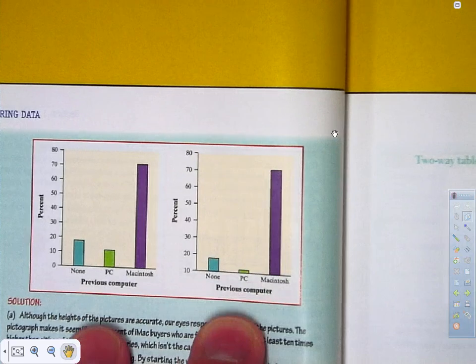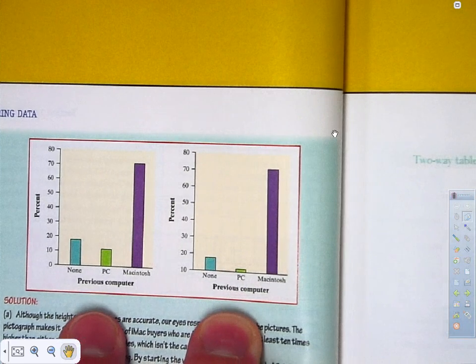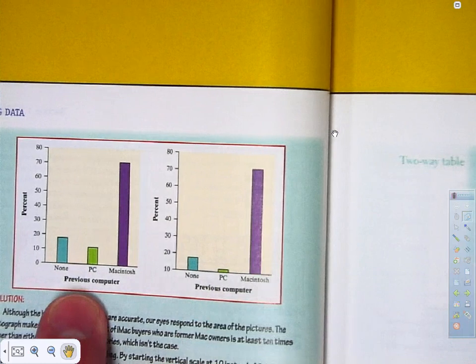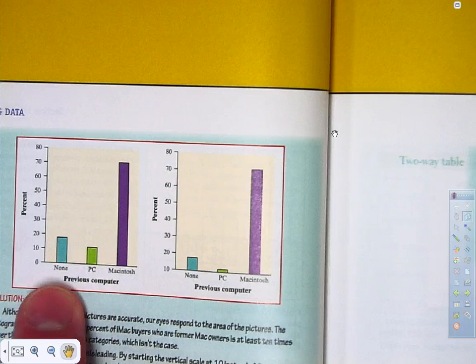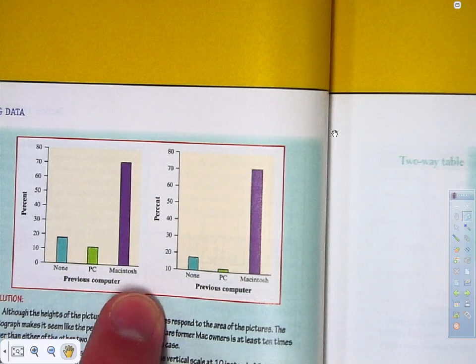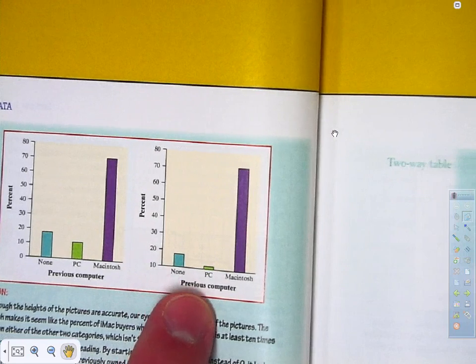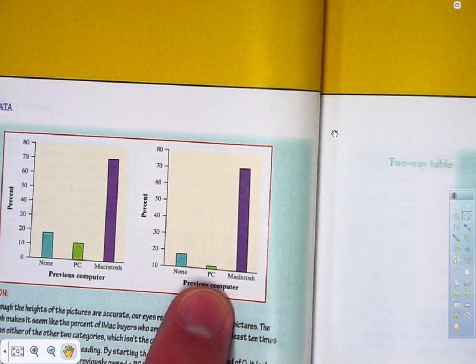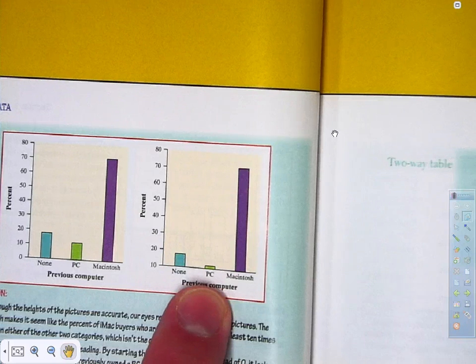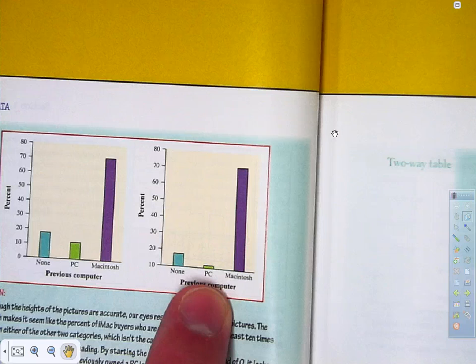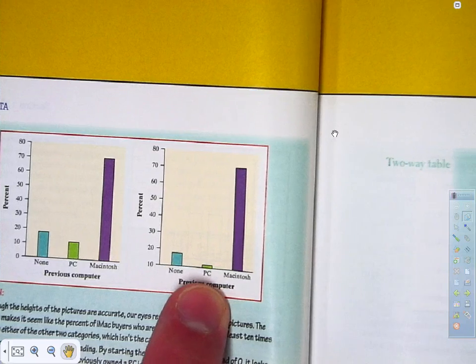The difference in these two guys right here is what I'm talking about with magnifying the difference between the tops of your bars. Here your vertical axis starts at 0, and so you can see none, PC, and Macintosh. But if you start that vertical axis at 10, you're really magnifying. This is something Apple might want to put out in an advertisement, right? They can really emphasize the difference in the tops of the bars here.